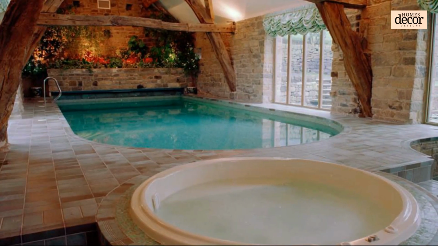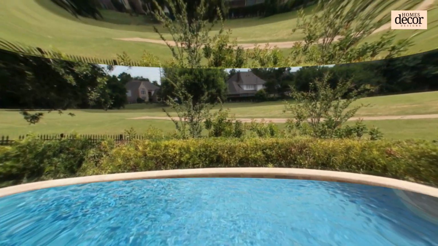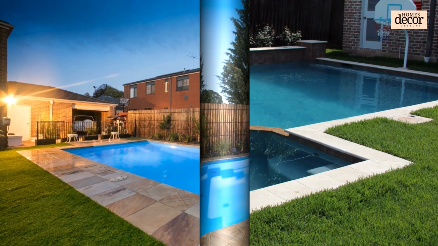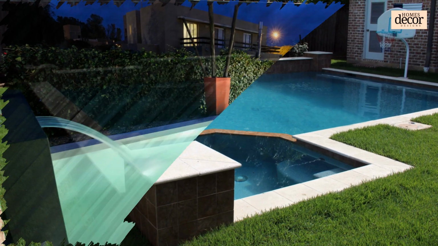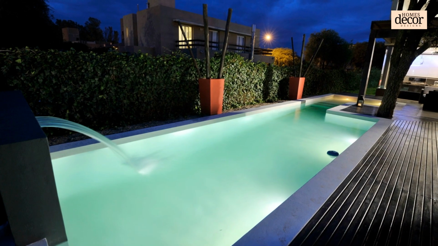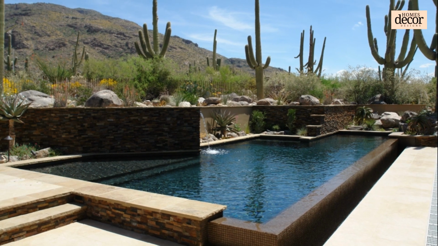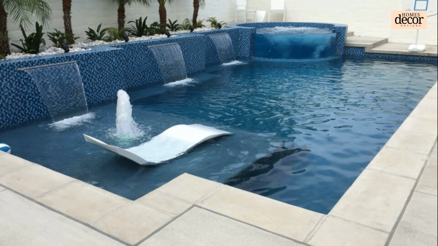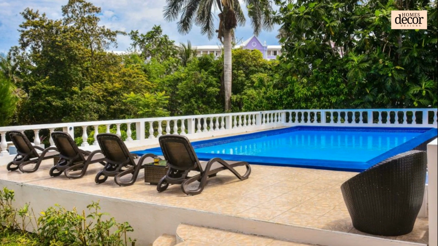Which shape of swimming pool is best? The shape of your pool will depend on a variety of factors, including the size of your backyard, your budget, and your personal preferences. That being said, there are some shapes that are more popular than others. The most common pool shapes include: 1. Rectangular, 2. Freeform, 3. Kidney-shaped, 4. L-shaped, 5. Circular. When choosing a pool shape, it's important to consider the overall aesthetic of your backyard and how the pool will fit into the space.